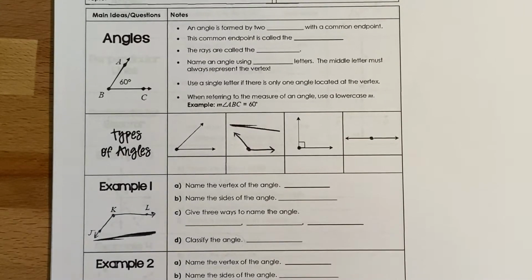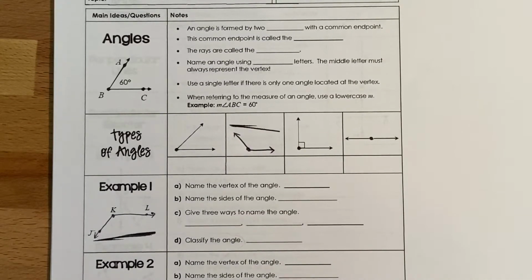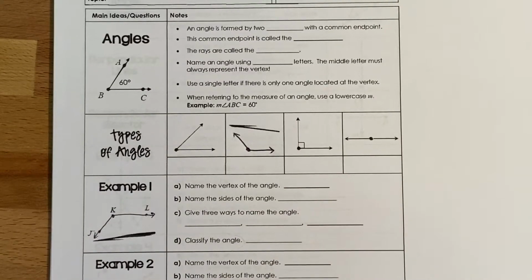Hello everybody, welcome to another exciting day of mathematics, doing geometry today. This is talking about angles, types of angles, how to name angles, measure angles, all that good stuff.